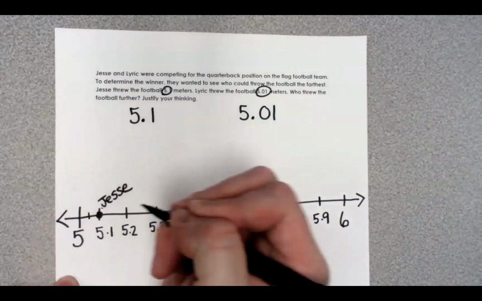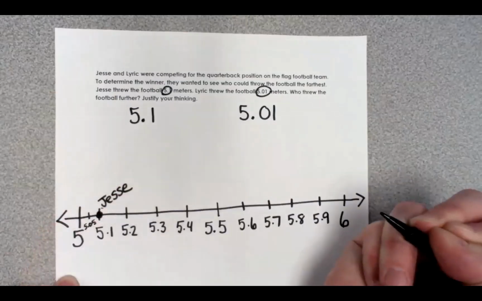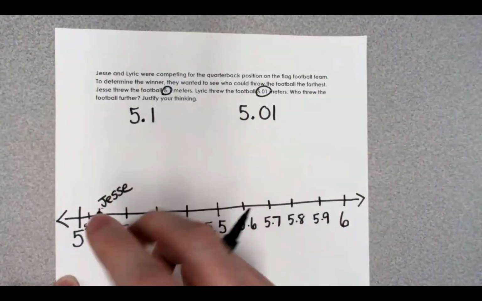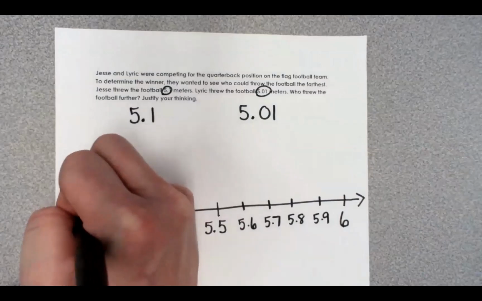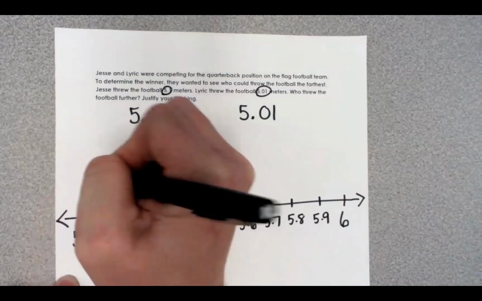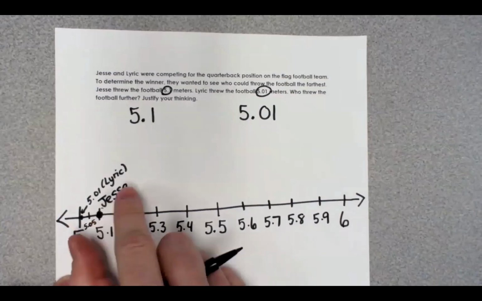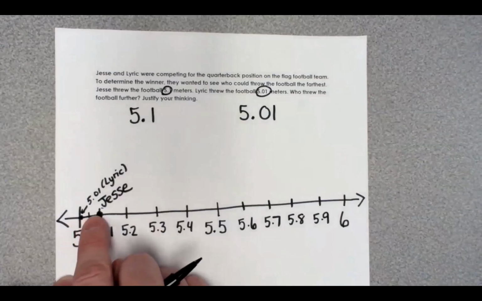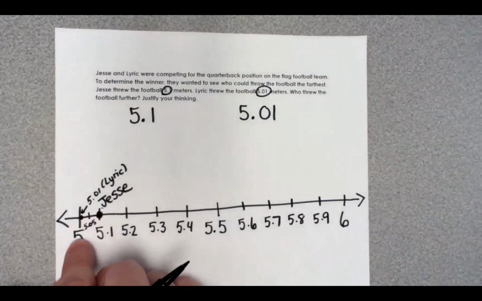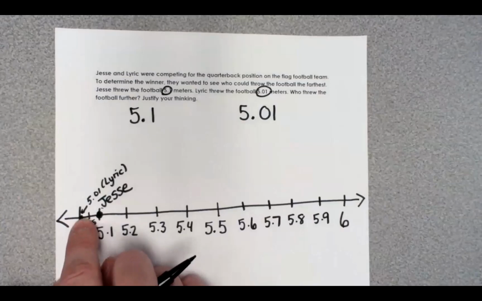If I do a midpoint, I know that's going to be 5 5/100. So if I'm starting with 5, that very first space there would be 5 1/100, and this is Lyric. I could zoom in on this part on a larger number line to really show my students that there are 10 spaces between 5 wholes and 5 1/10, and that would represent those hundredths. But for the sake of space here, I'm going to show you where that would be.